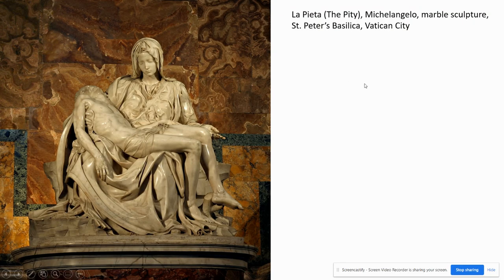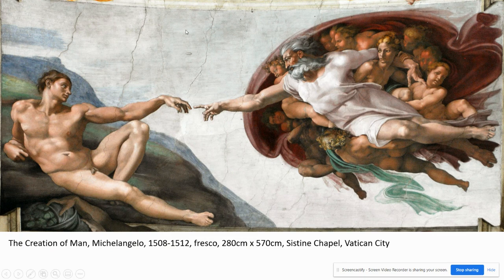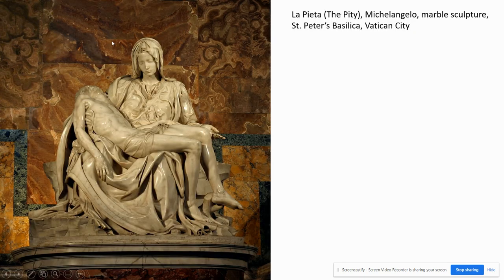Okay, so here we have another sculpture by Michelangelo. It's called La Pietà, or the Pity. It's in St. Peter's Basilica in the Vatican City. I was lucky enough to get to go to Italy a couple of years ago, and I've seen both the Sistine Chapel and the sculpture up close and in person. I just can't find my own photos to share with you guys, and nobody wants to see that anyway.